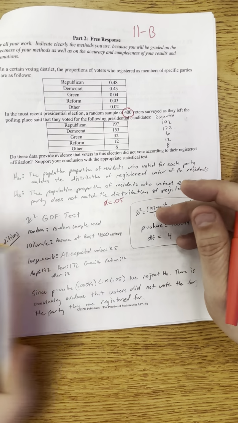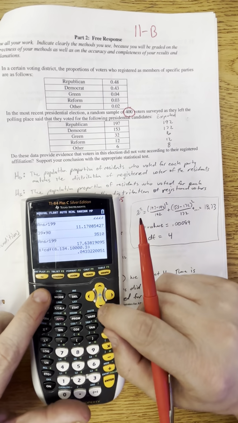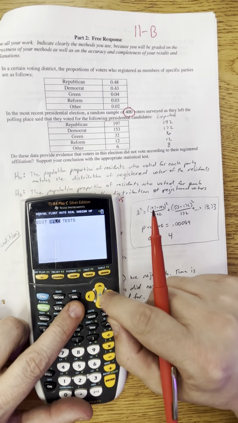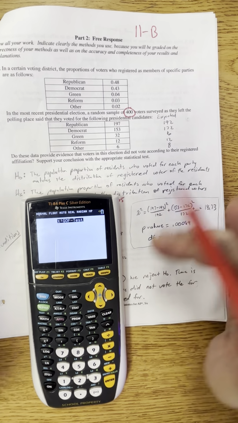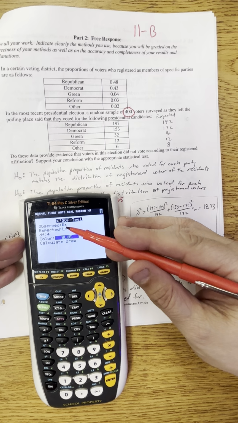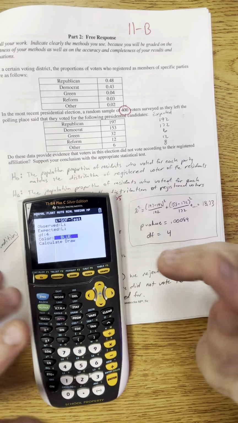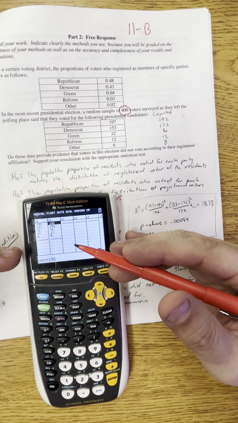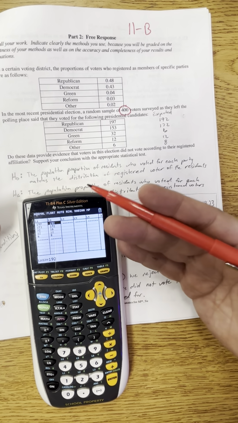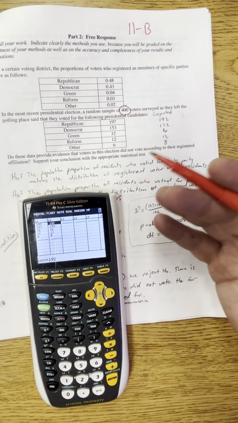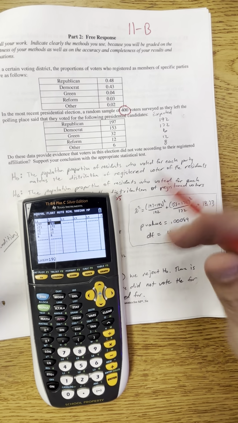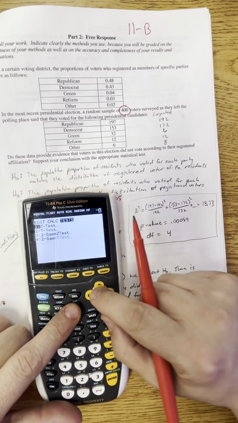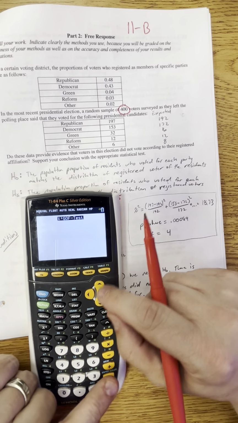Anyway, then we go to the calculator, and it's stat test goodness of fit. I always like to start through this and see how it says L1, L2. That means I need to go back to stat edit and plug in the numbers, which I've already done here. You can pause it and get those plugged in, or make sure you know how to do this. And then stat test chi-square goodness of fit.